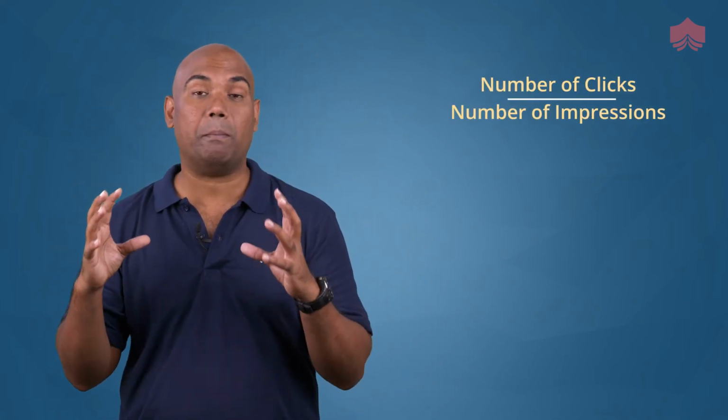That is click-through rate. Click-through rate is a formula, by the way. It is a percentage of how many times Google displayed your website as a part of its search result and how many people actually click through. It's as straightforward as possible. So that's number of clicks divided by number of impressions.